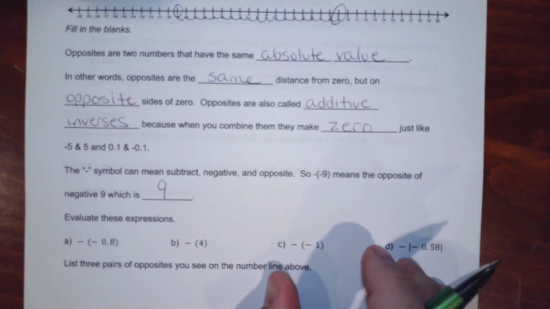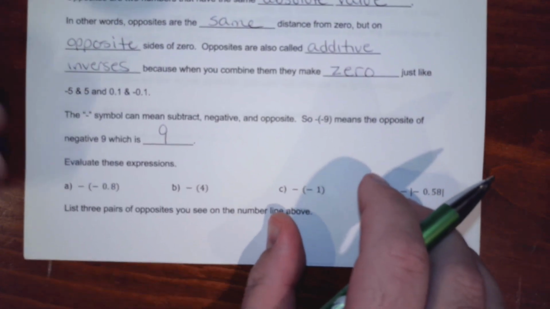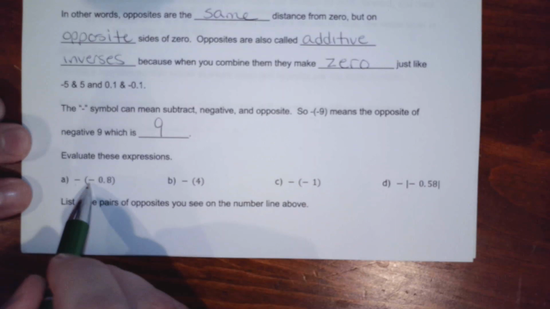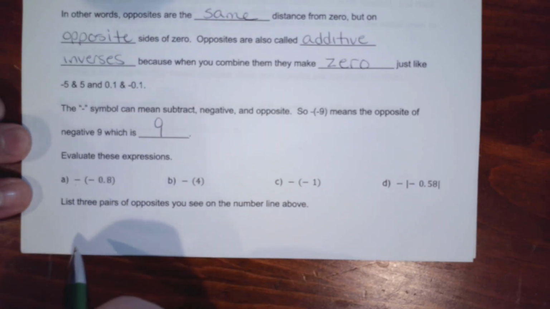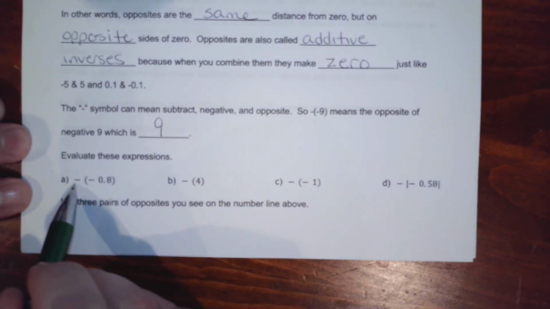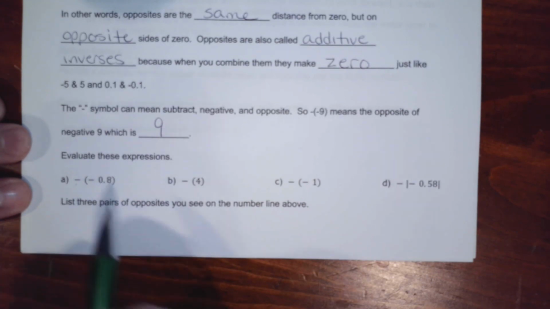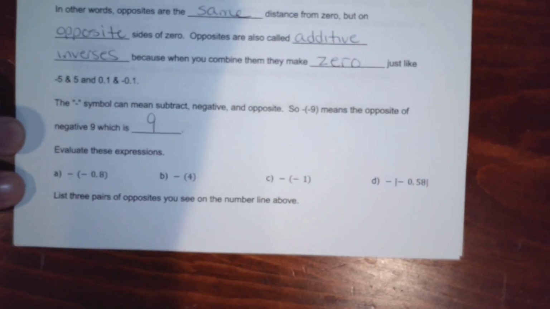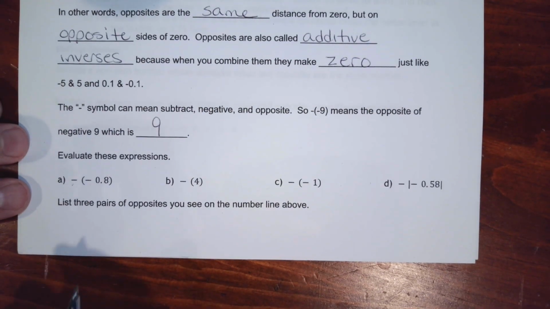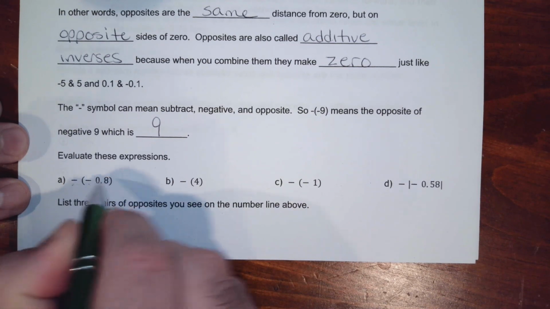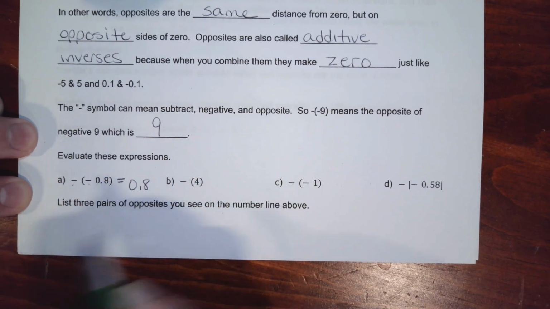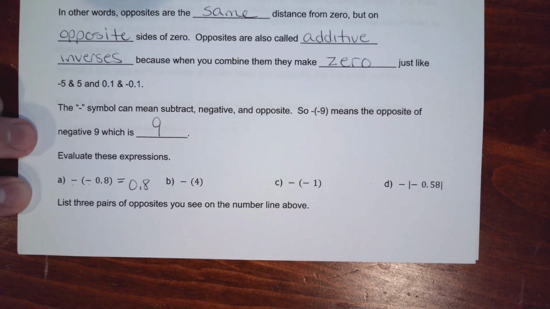So let's practice using that symbol here. So this means the opposite of -8/10. So we know that the opposite of a negative number is going to be a positive number, and it's going to have the same absolute value. So the opposite of -8/10 is +8/10.